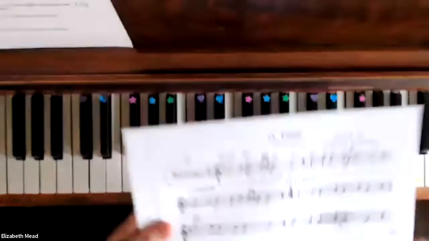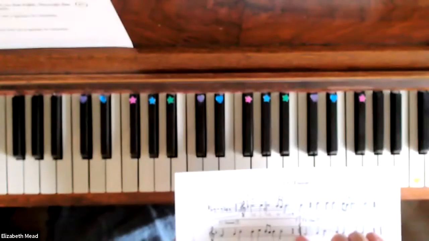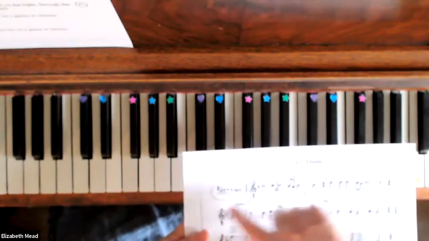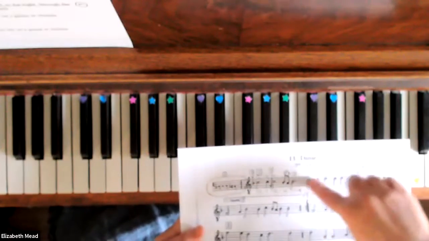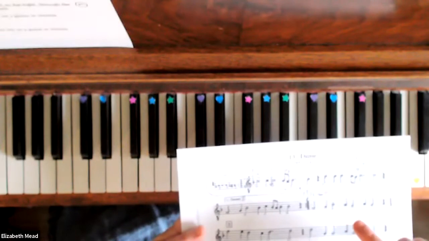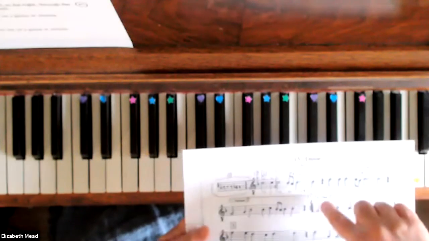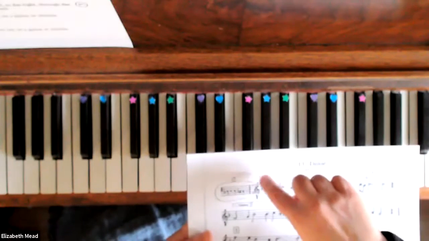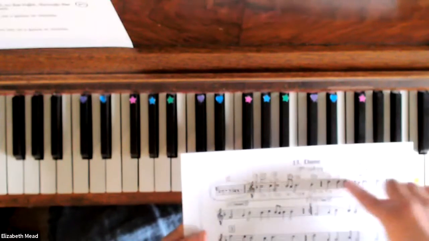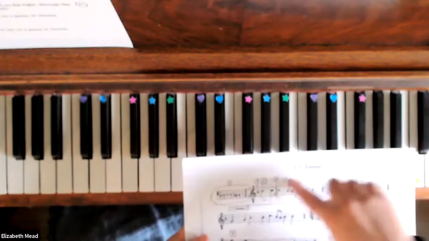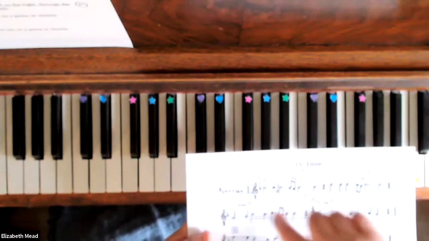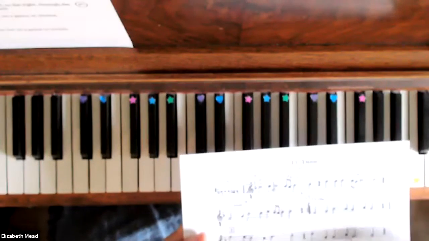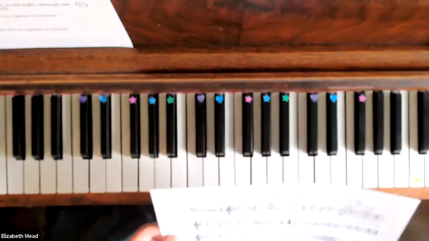The double dots at the very end tell us to repeat the section. So we're going to play along, get to the dots, go back, and play again. Each numbered section has 2 different endings. This is the first section, it's numbered 1. We play, we repeat, we go back, we play, and instead of playing 1, we play 2 the second time. Going on, the same thing would happen on the next page.